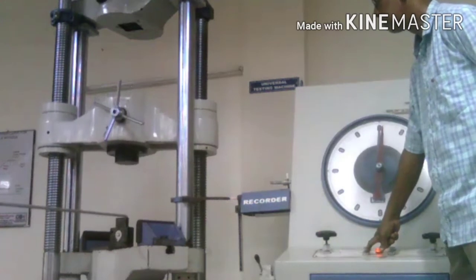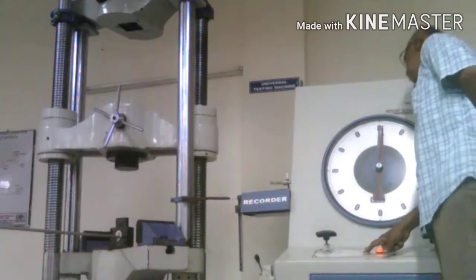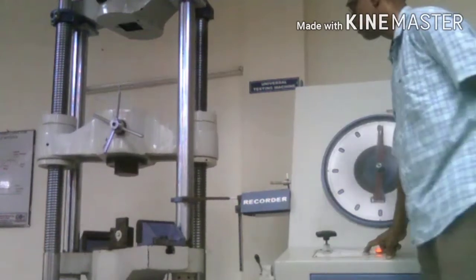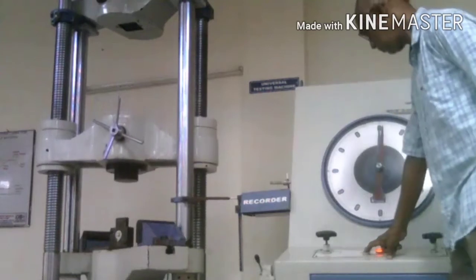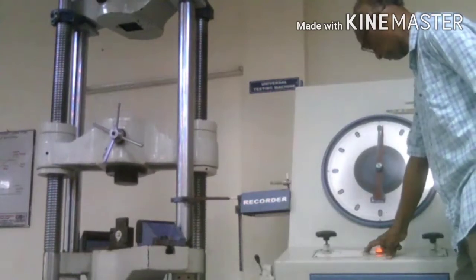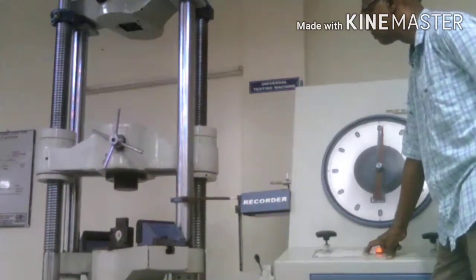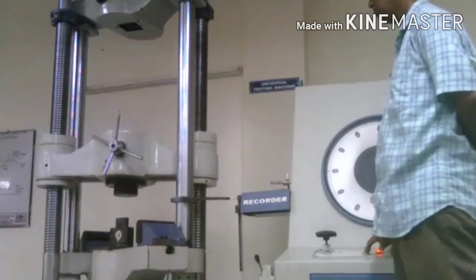When the force is applied here, this aluminum workpiece will be subjected to a shear load. So failure will take place, and the failure will be shear failure. From the load and cross section area, we can find the shear stress.